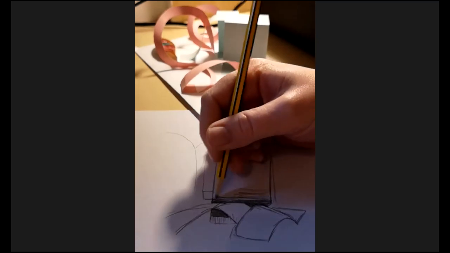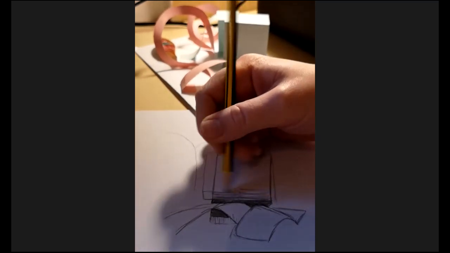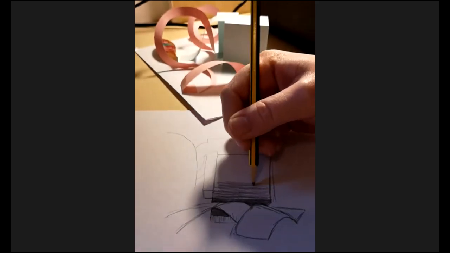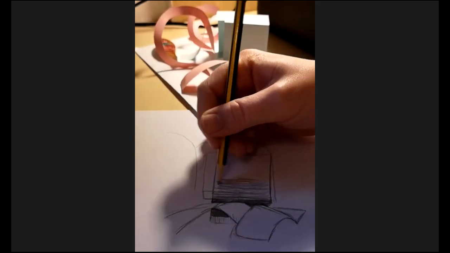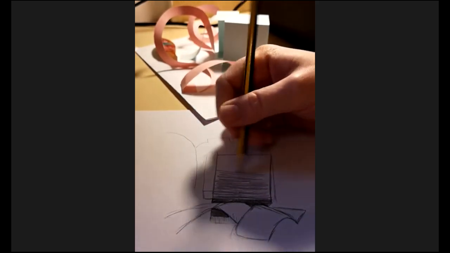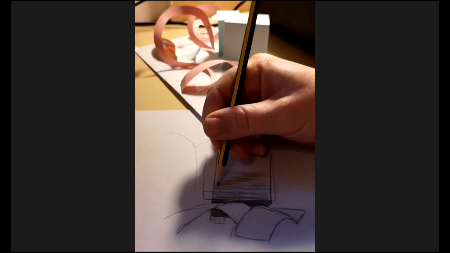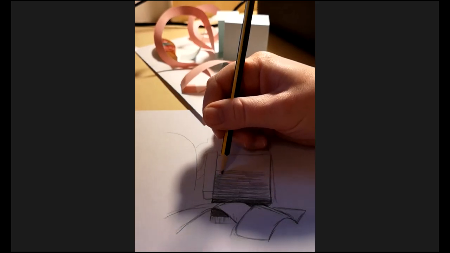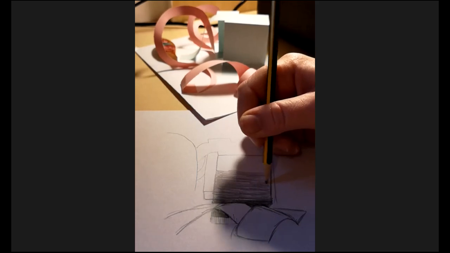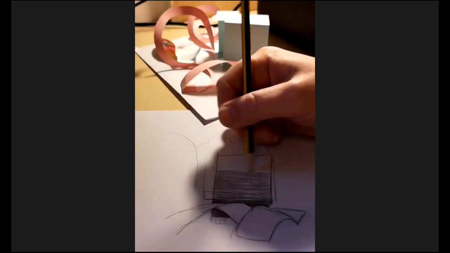Not at the best angle for shading, because I have the camera in front of me. So I'm just feathering my lines across, and then as I get to the edge, I'm just going a bit slower, pressing the same sort of weight to try and get the same kind of shadow line.